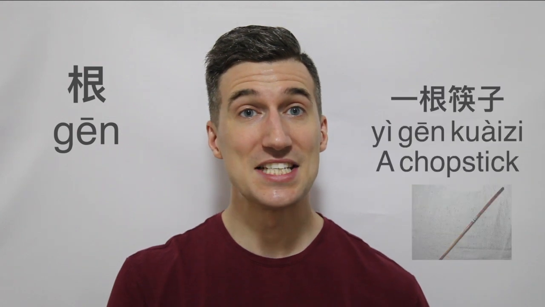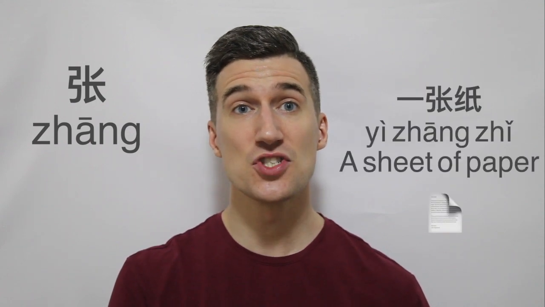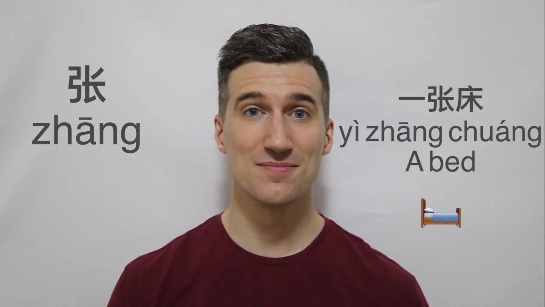根 is also a common measure word for long things, but it usually emphasizes the thin nature of these longer things, such as 一根头发, 一根香蕉, 一根筷子. Finally, 张 is usually used for things with a flat surface, typically with a rectangular shape. 一张桌子, 一张纸, 一张床.